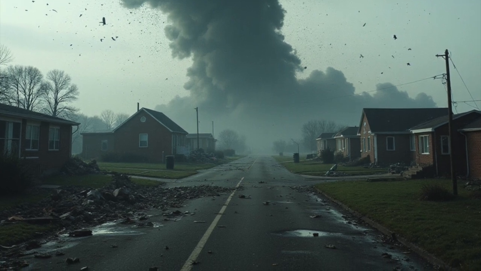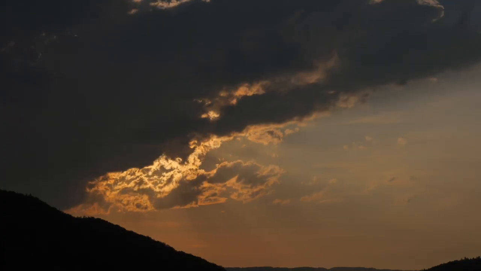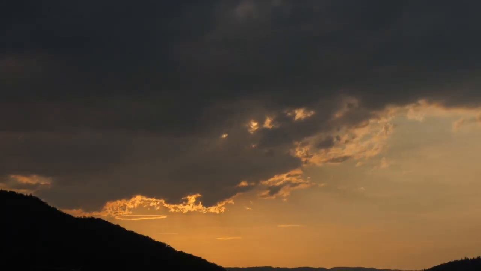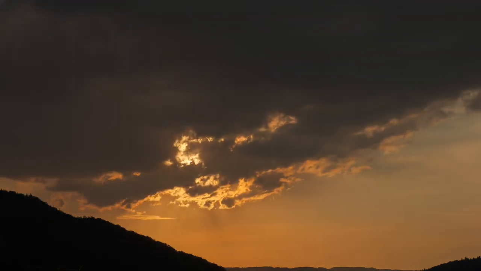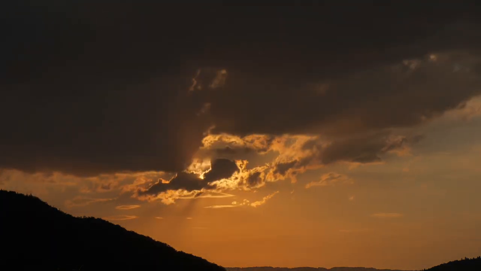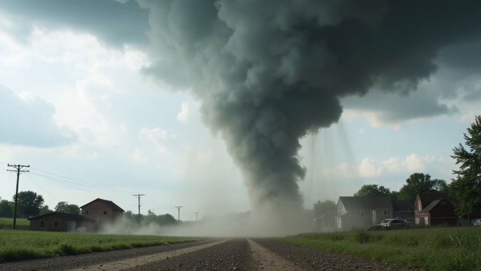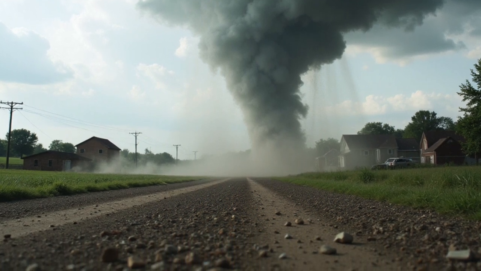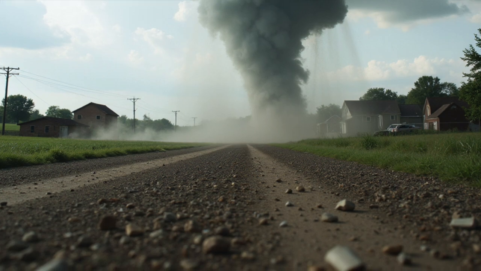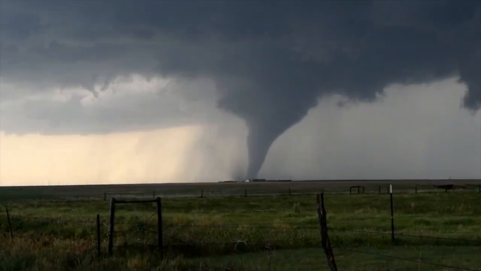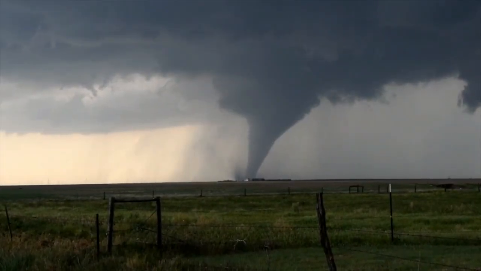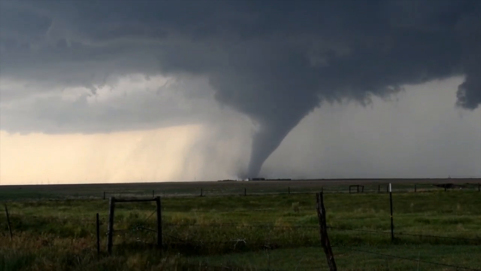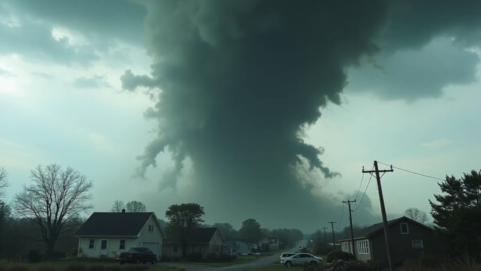Once a tornado ends, the damage it leaves behind is often analyzed to determine its strength. Scientists use the Enhanced Fujita scale, or EF scale, to rate tornadoes based on the severity of the destruction they cause. This scale ranges from EF-0, which indicates minor damage, to EF-5, which represents catastrophic destruction with winds exceeding 200 miles per hour. By studying damage patterns, researchers can estimate wind speeds and learn more about how tornadoes interact with different environments.